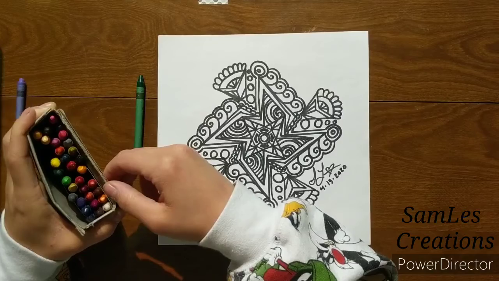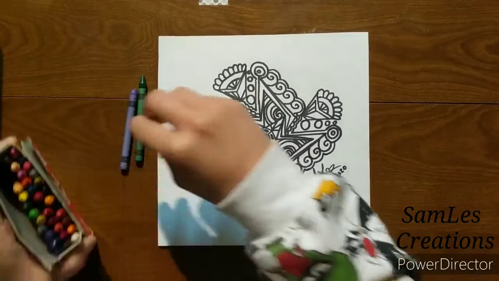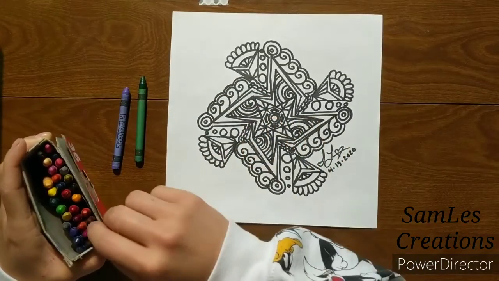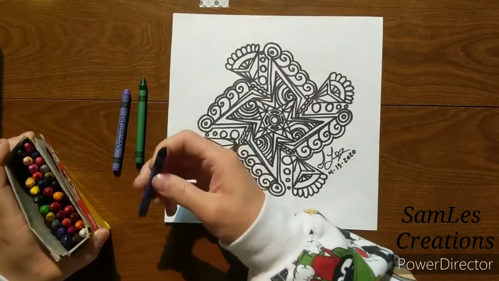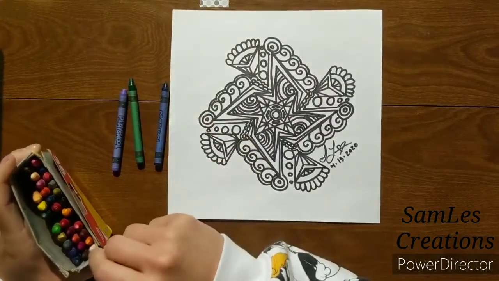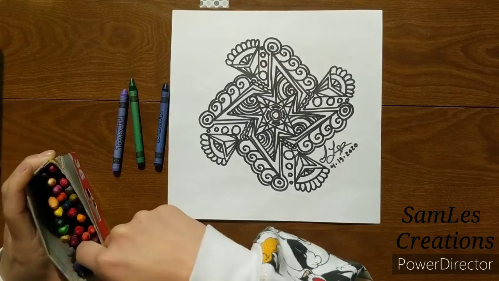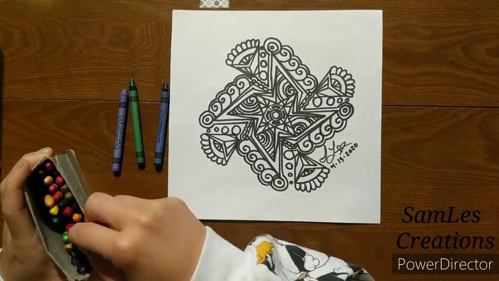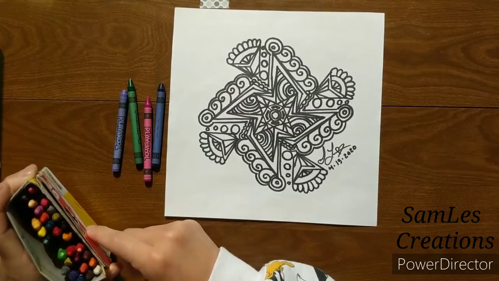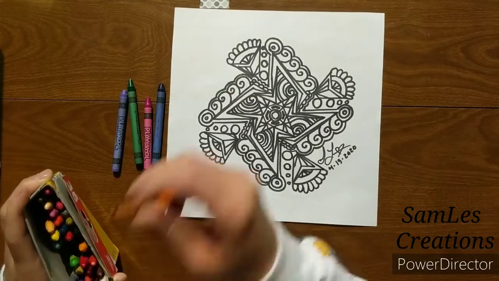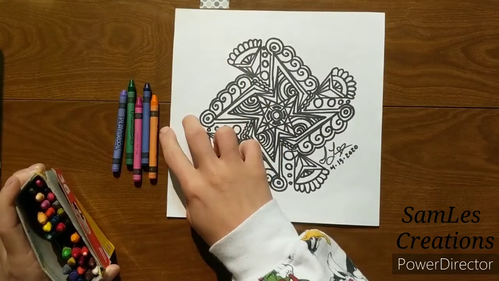Some color schemes are complementary, split complementary, analogous, warm, cold, and there's many more. So let's dive a little bit deeper into each of these. Complementary is like blue and orange, and red and green, and yellow and purple. It's one primary and the opposite secondary color if you look at a color wheel.